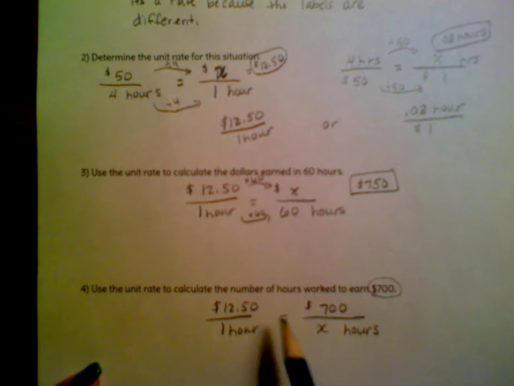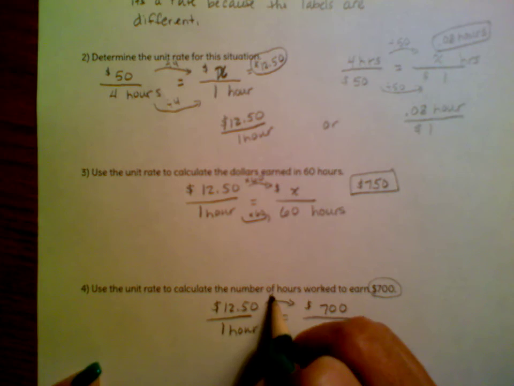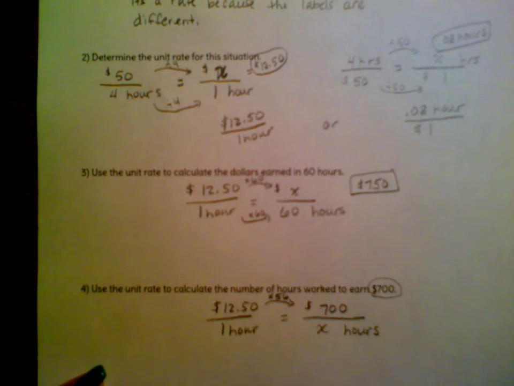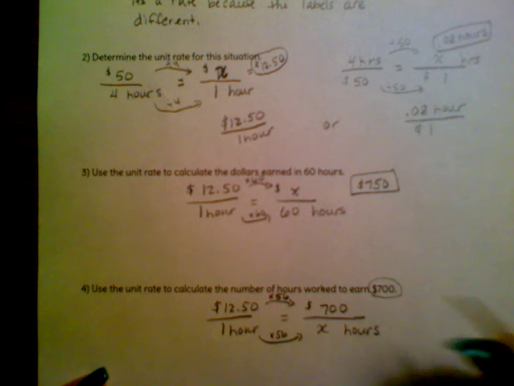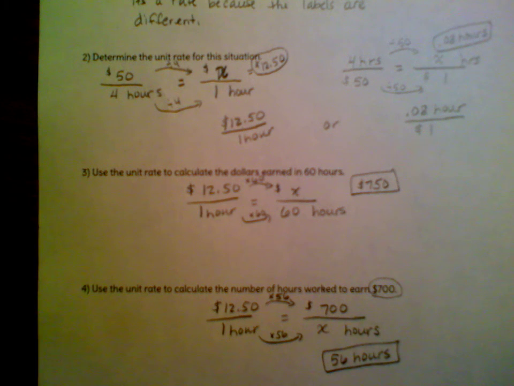So again, I'm not sure $12.50 times what is 700. So instead, I'm going to take 700, divide it by the $12.50. And that tells me that I get the scale factor of 56. So $12.50 times 56 is 700. 1 times 56. So it would take me 56 hours of work to earn $700.